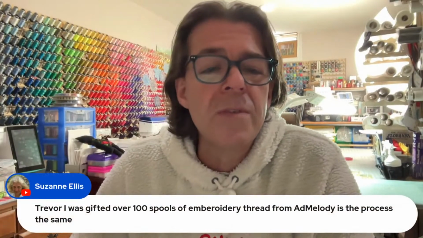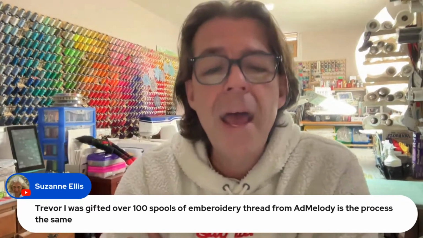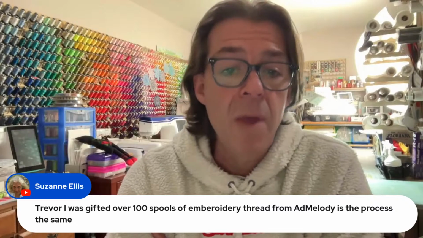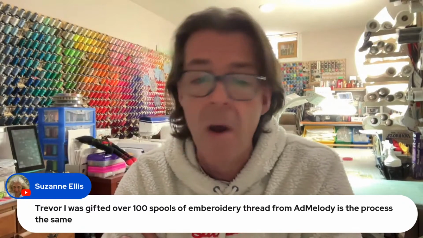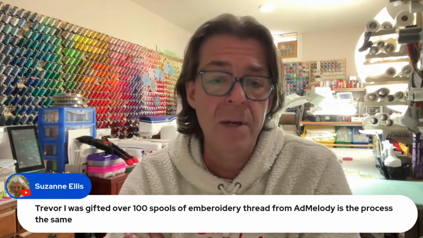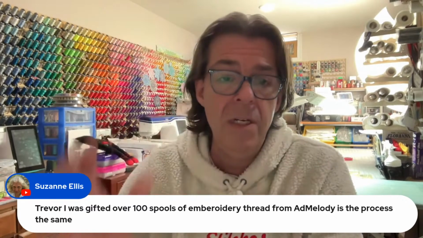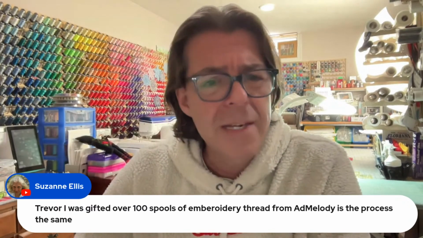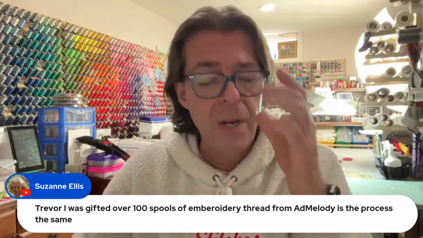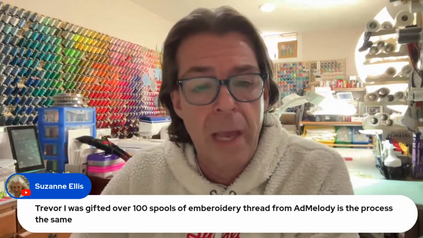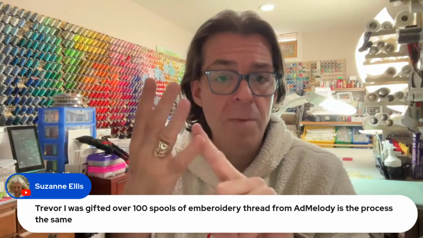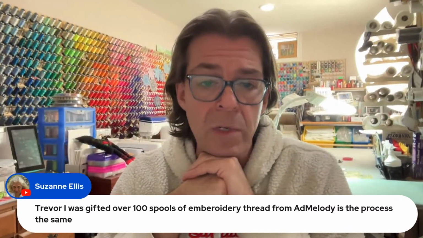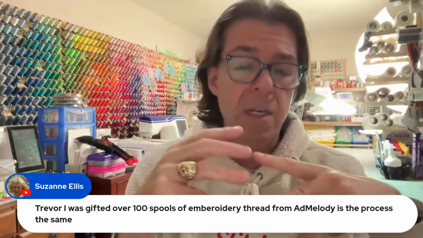Suzanne said she was gifted with over 100 spools of embroidery thread from Ad Melody. Is the process the same? Listen, if you've got thread from a thread supplier, just write to the supplier and ask for their RGB thread charts. Normally they'll have a file that might be a CSV, like a data file. Comma separated would be good, but PDF is okay, though you'd have to type it out then. You want it as data. What you want is the name, the number, and the RGB for every thread. Then it's easy to add. You can make your own, really. In fact, if you get it in a spreadsheet, I can make it automated.